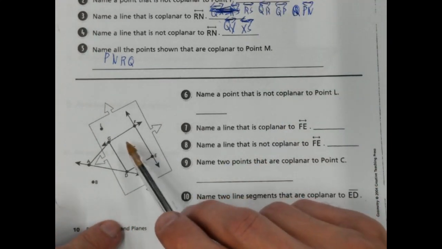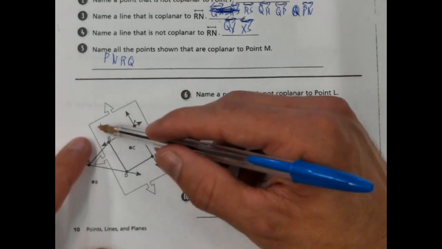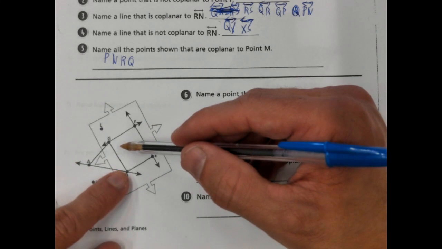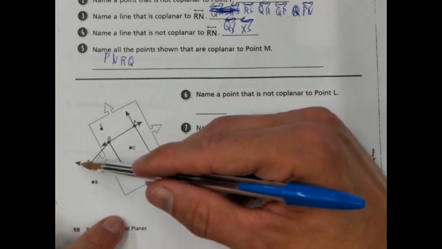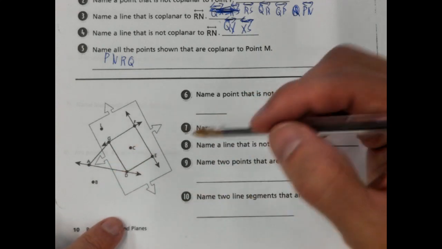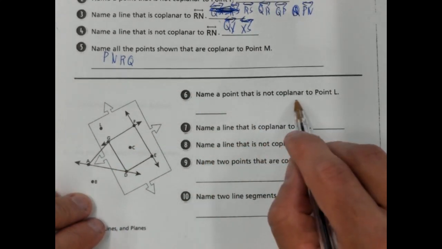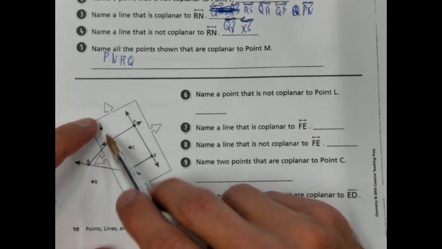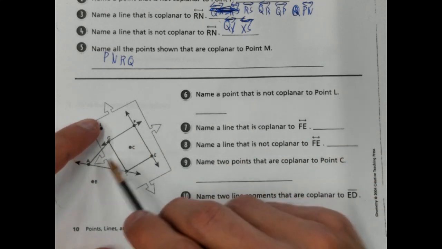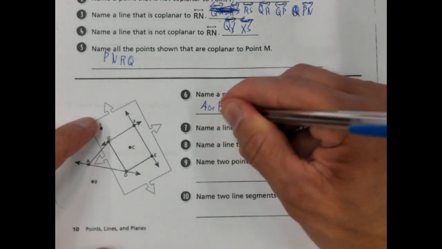So this is another fairly in-depth picture here. So we have, first of all, let's actually take a look at this. We have a big plane here. It looks like a quadrilateral inside of it, and you got some other stuff going on here. You got lines coming out of it. You got a point that's not coplanar. You can hear the kid freaking out outside. Name a point that is not coplanar to point L. So here's point L. All these are on the same plane. So these are all coplanar, so those would not work. These, however, are not. So A or B.